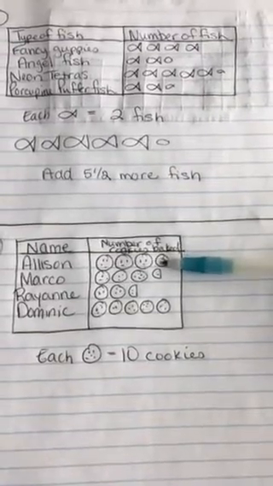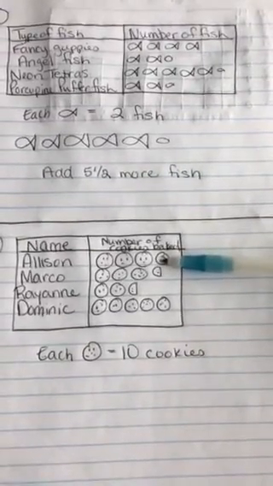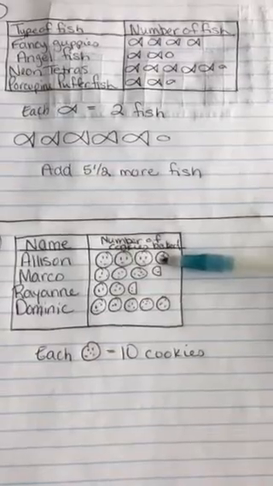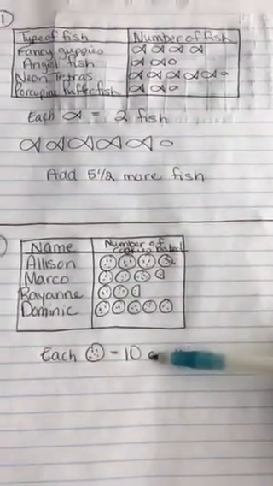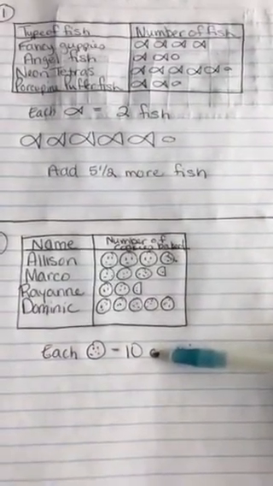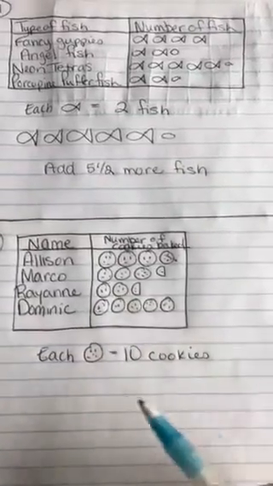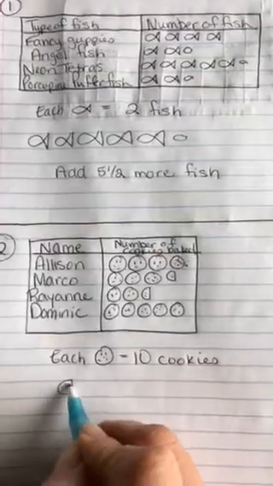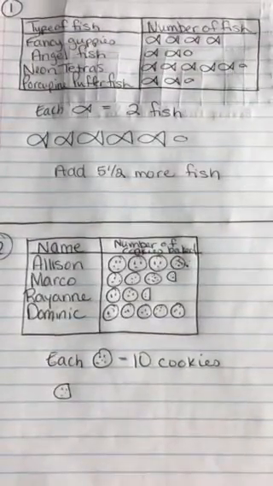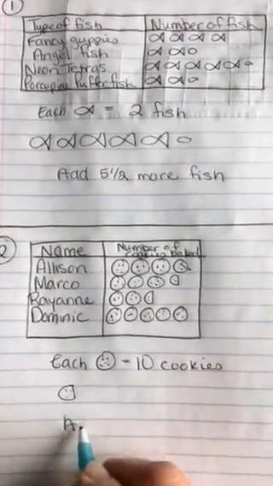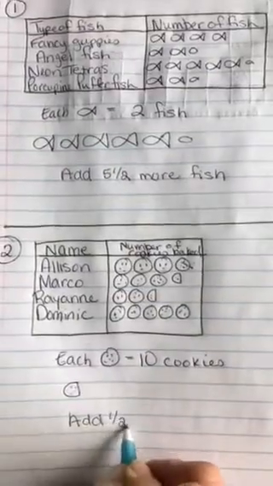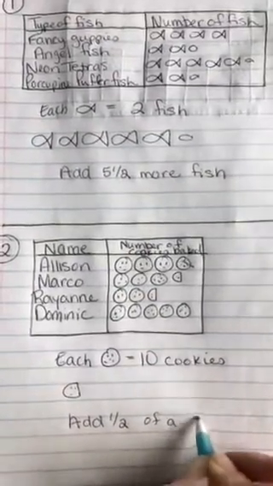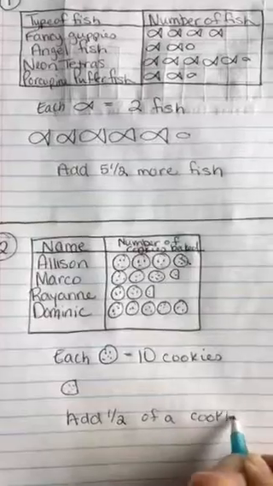So we need to decide how many to add to our graph. So if we know that each cookie is worth 10 and she's only adding 5 more, I only need to add a half of a cookie. So that would be letter A. Add 1/2 of a cookie.